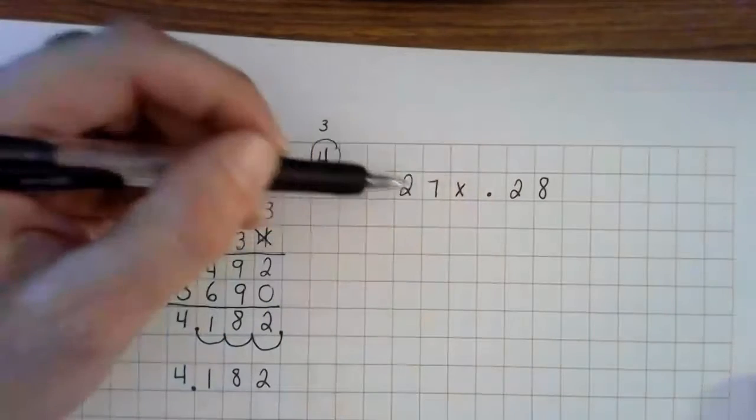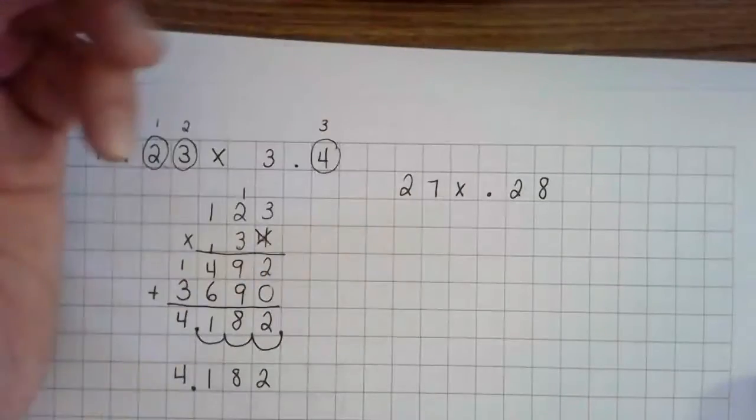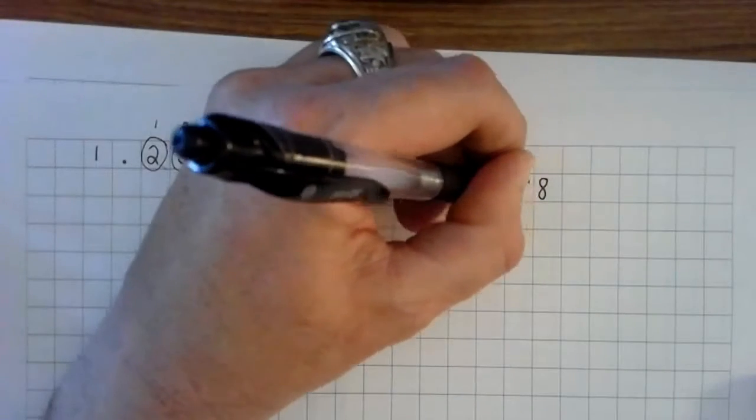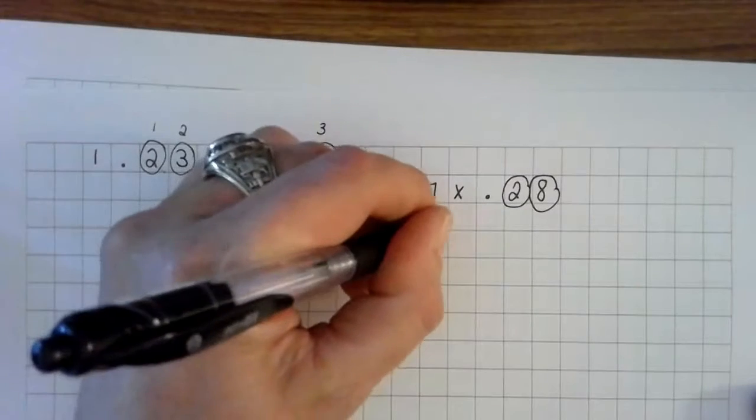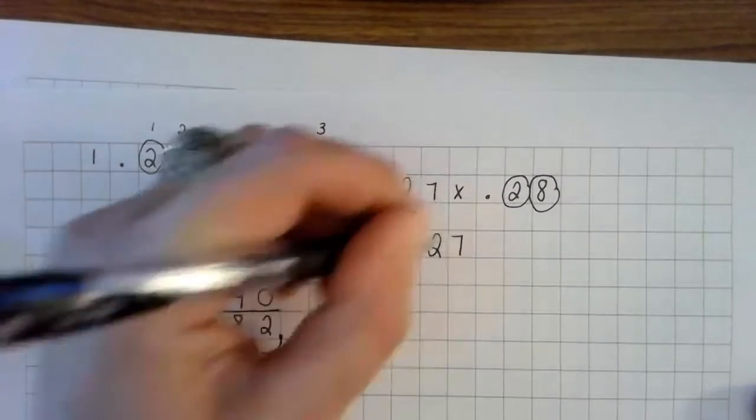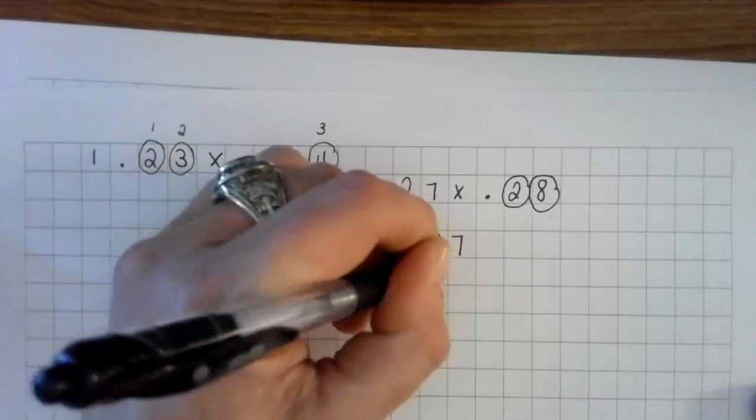The first number has nothing behind a decimal, so I don't need to worry about that. I have 2 numbers behind the decimal here. So then I will have 27 times 28.